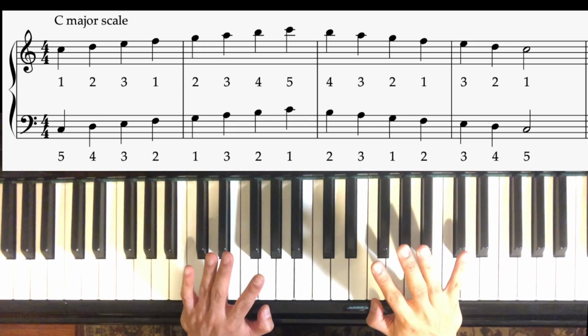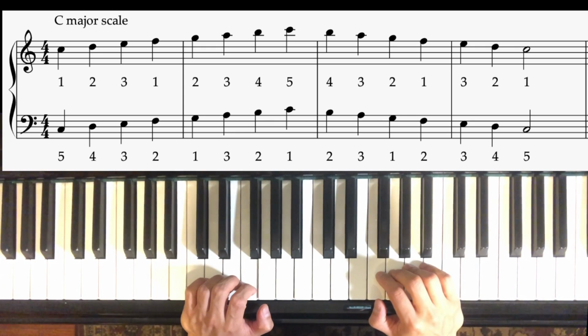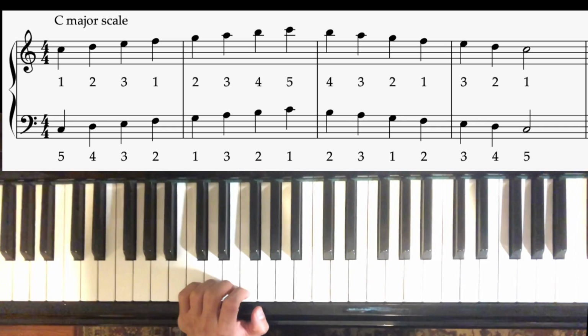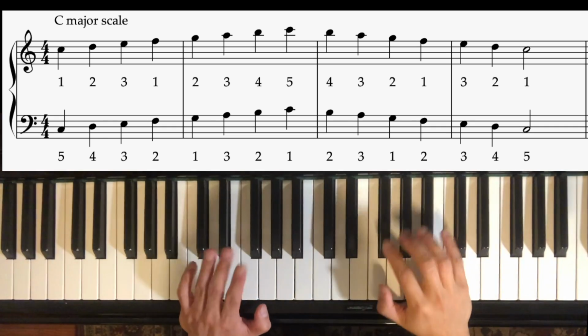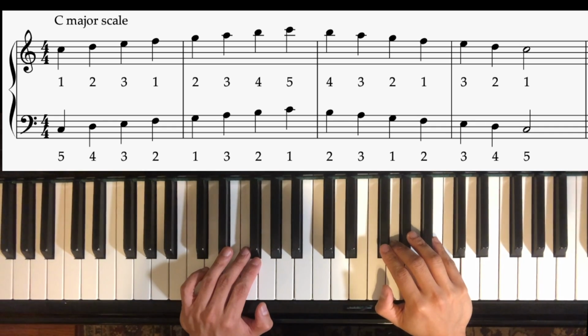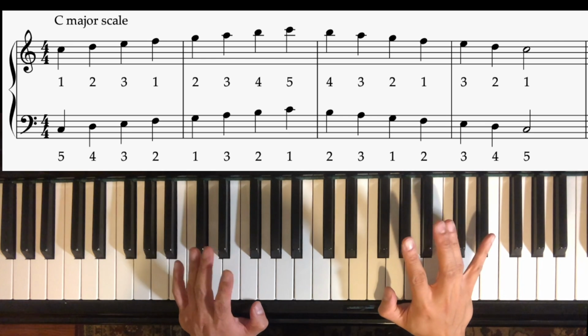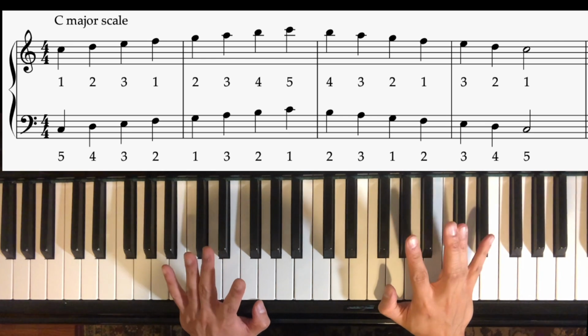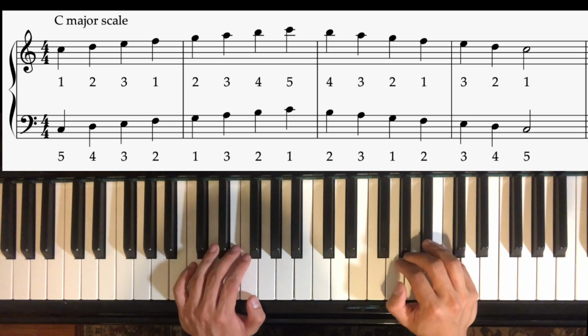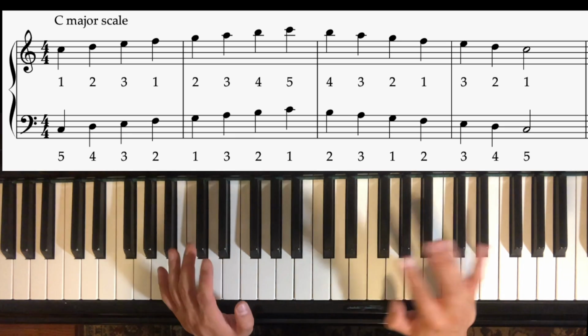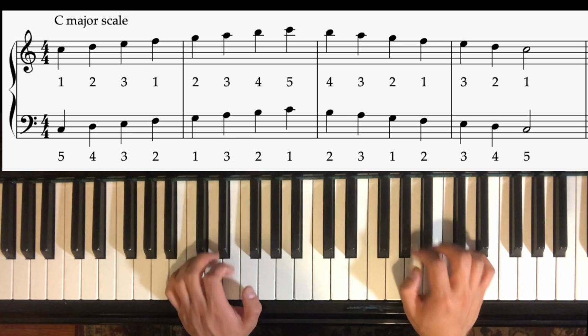Hello, today we will learn how to play the G major scale and the D major scale. As usual, I like to explain what's going on because I think it's beneficial for piano playing. A lot of it is about understanding. Then you can render the music in a proper way.